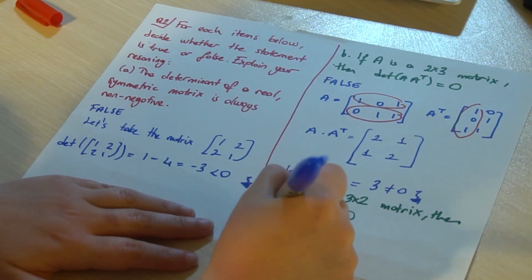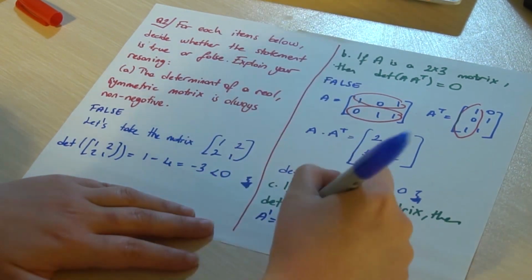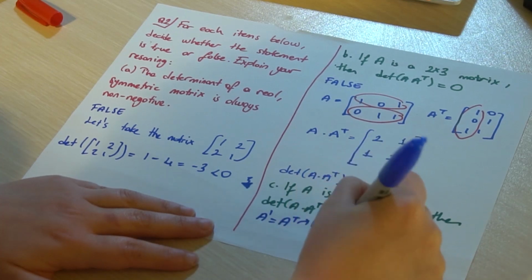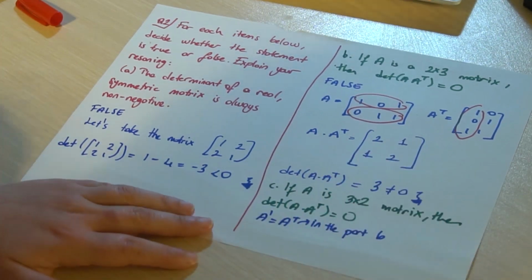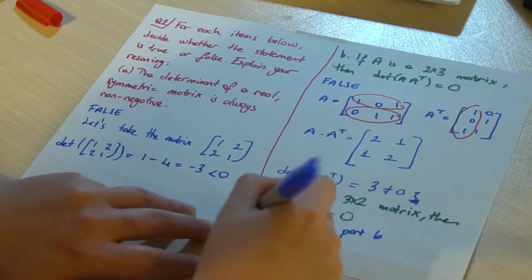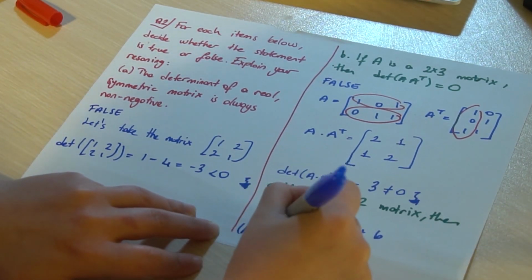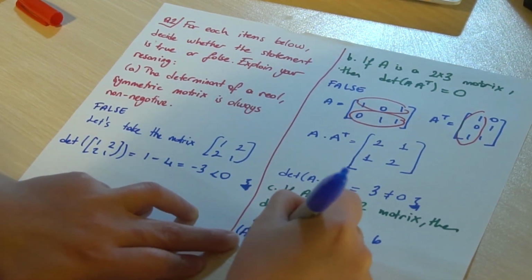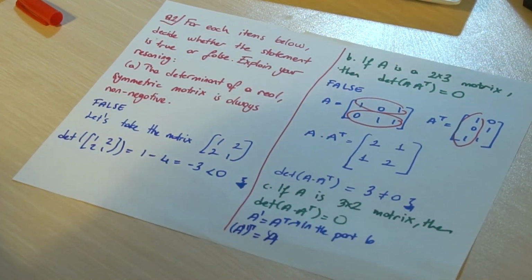Let's say A prime is equal to A transpose from part B, and let's say A prime transpose is equal to A from part B.